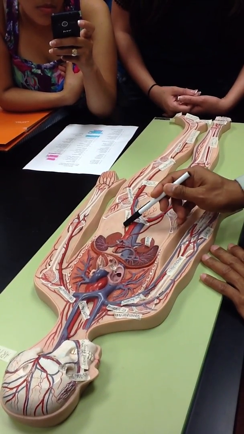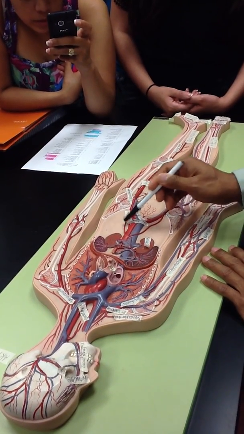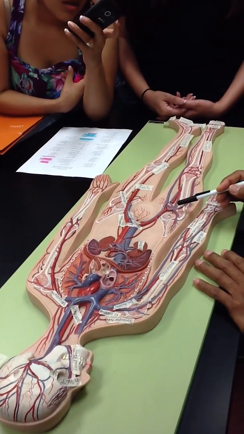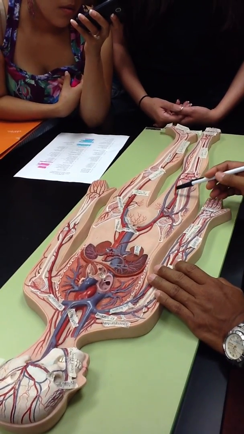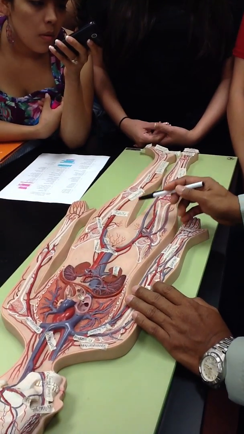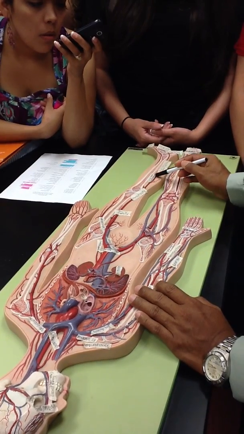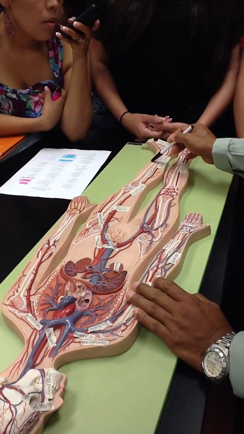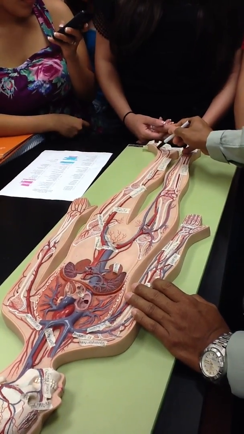Now what about these ones? The gonadal arteries, yes. This is left and this is right gonadal artery. Okay, so we identified this. This is the femoral artery. Okay. This one is the deep femoral. So you have, this one is same as the femoral artery. Then this one is your tibial artery. This is your anterior fibular artery.